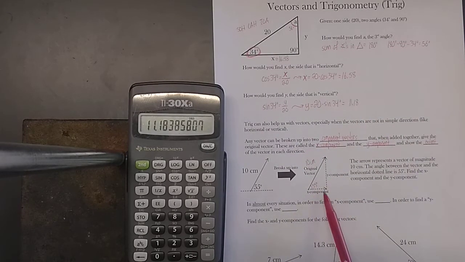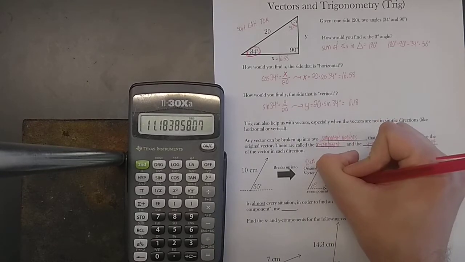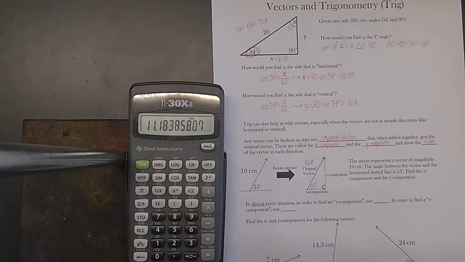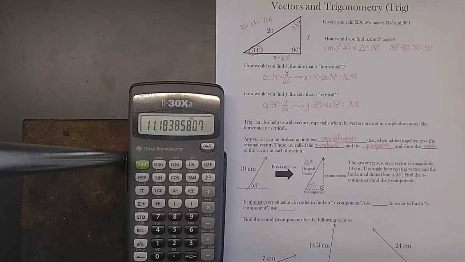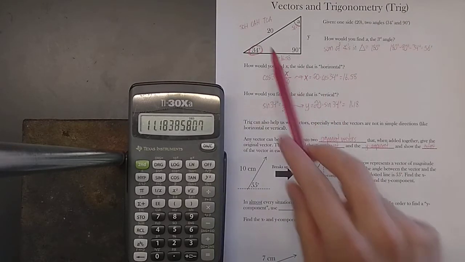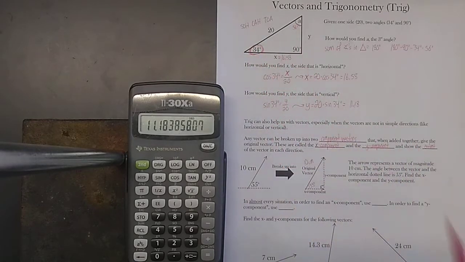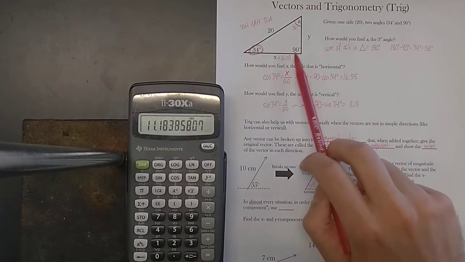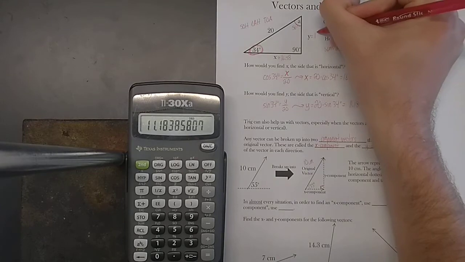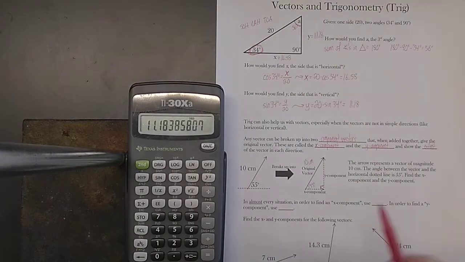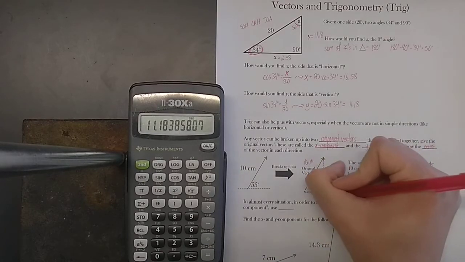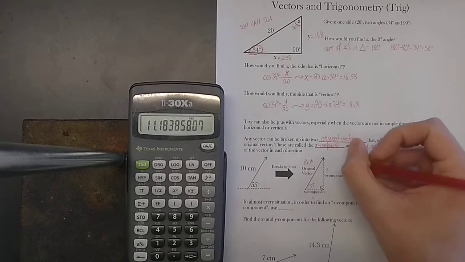We can find the x component and the y component because, by definition, the x component and y component have to be perpendicular to one another, which means there's a right angle right here, which means this is a right triangle, which means we can use trig. And if you look, this is the exact same scenario that we had up here. We knew the hypotenuse and one angle on this triangle, and we're able to find the side lengths. We know the exact same things down here. So I could find the x component. This is the x side, this is the y side, by doing this.